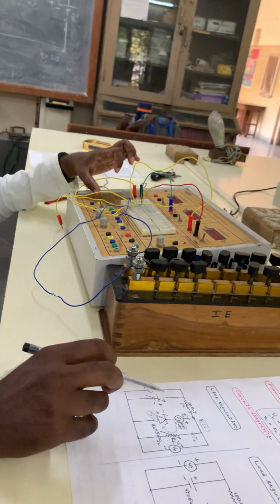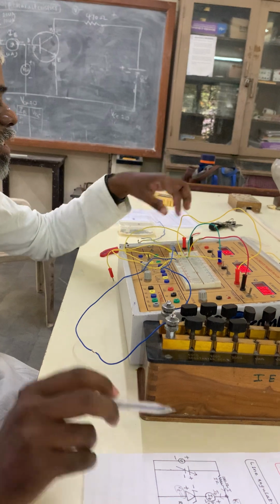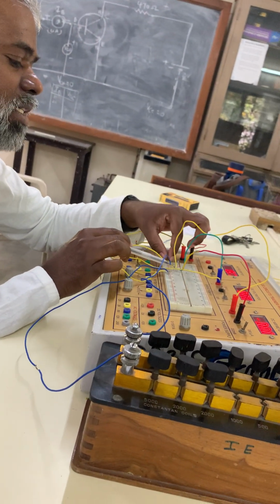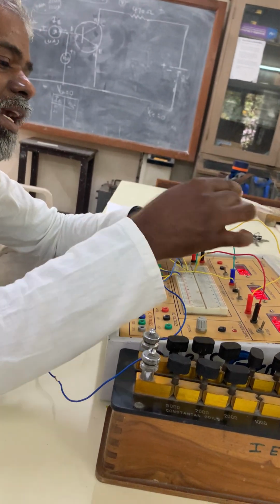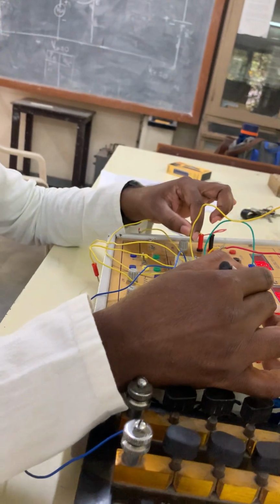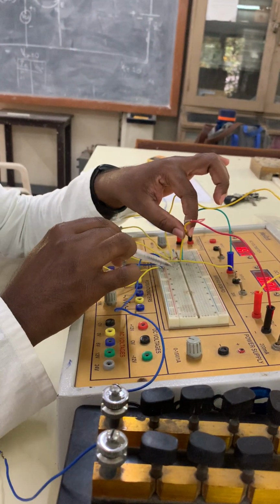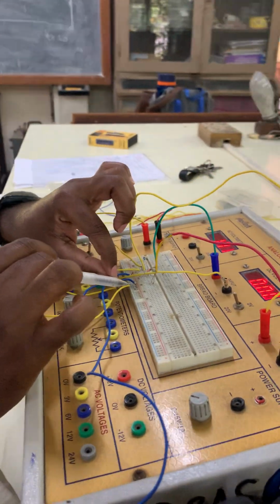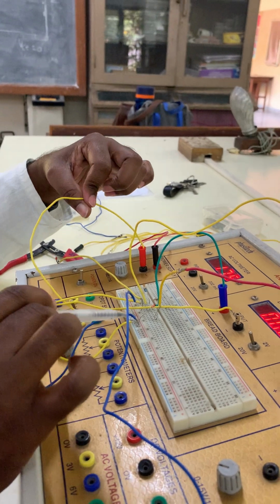First, you have to see the circuit diagram, how we have to connect it. This is the power supply positive. Power supply positive goes to one end of the 100 ohm resistance. The other end of the 100 ohm resistance goes to the milliammeter positive. Milliammeter negative goes to Zener diode negative. Zener diode positive goes to ground. The power supply negative is the ground.